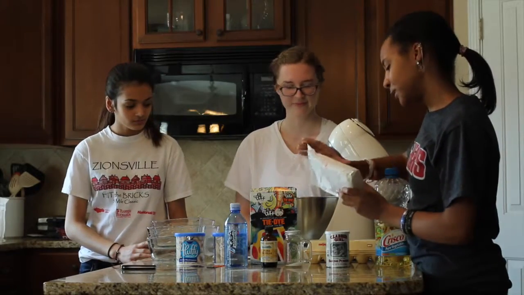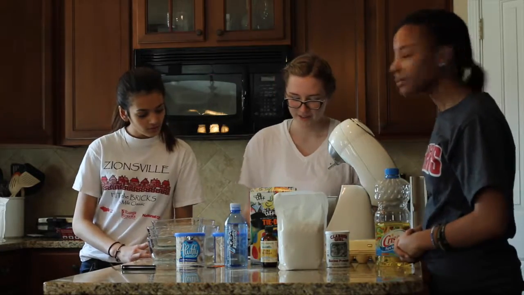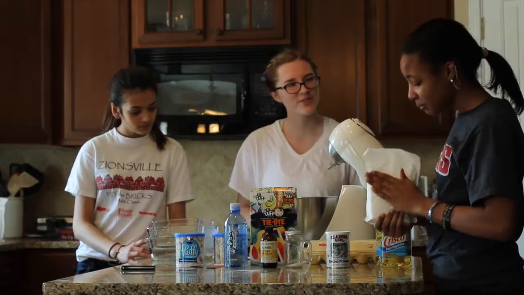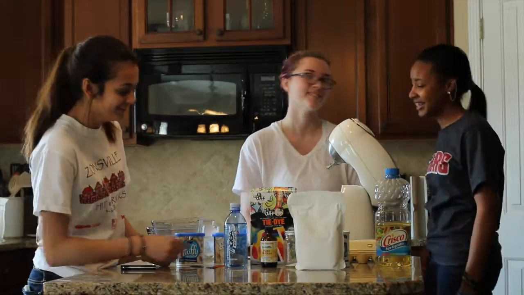Whoa, flour seems pretty interesting. What does it do for the cake? Well, flour in the oven expands and provides support for the cake and also gives it a light, fluffy texture. I bet it does. It's pretty great flour.